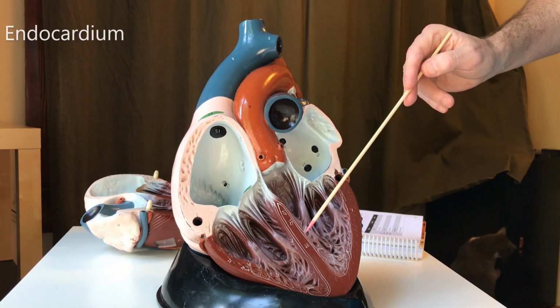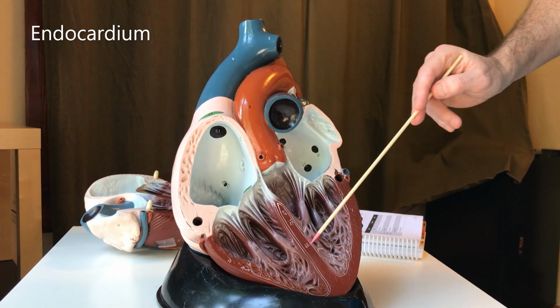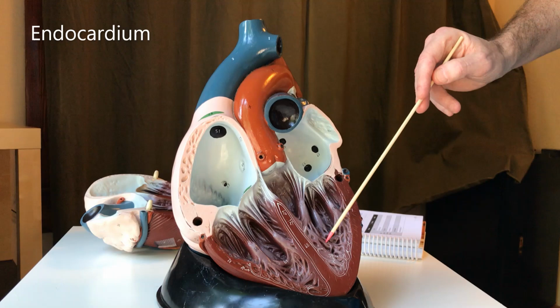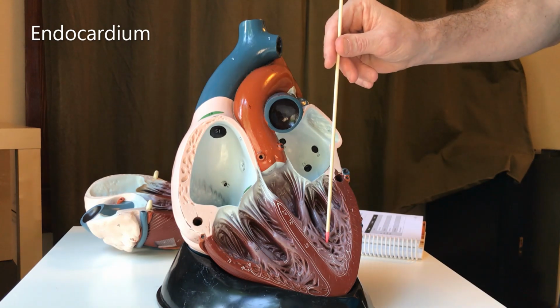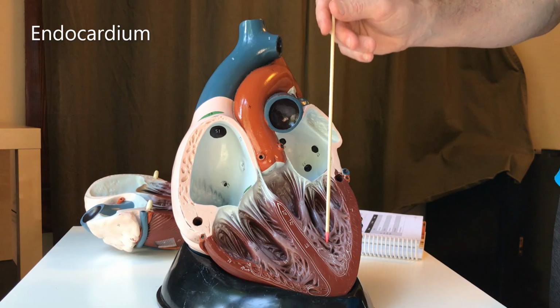Now, the endocardium is just the inside layer. So this surface that this pointer is touching is the endocardium. Now, the endocardium is just a simple squamous epithelium layer.